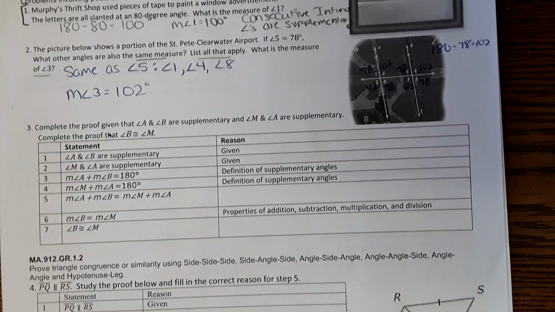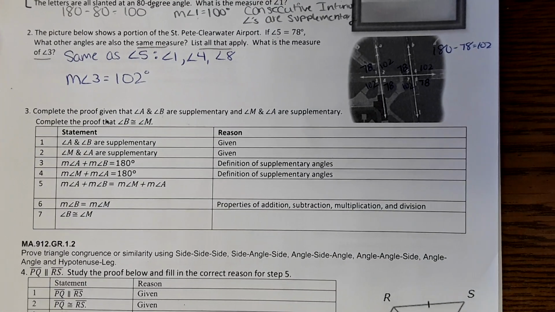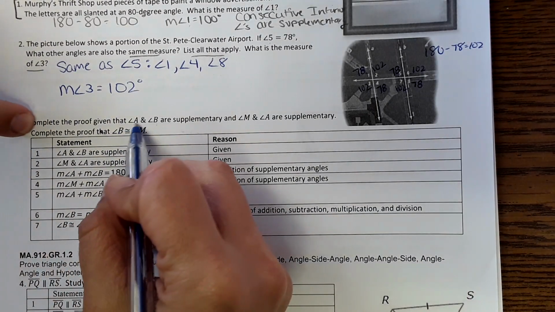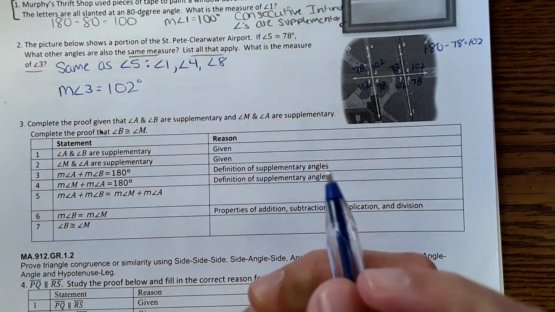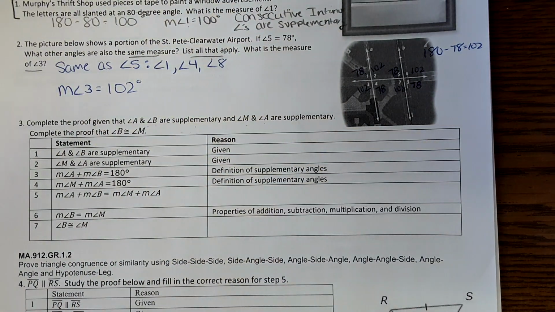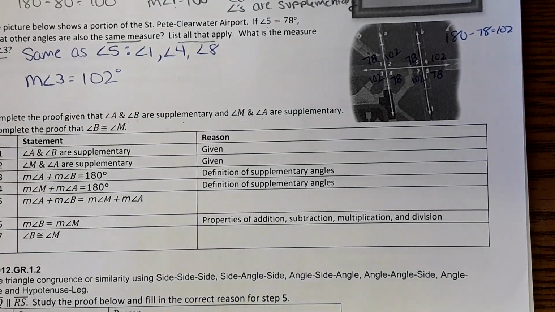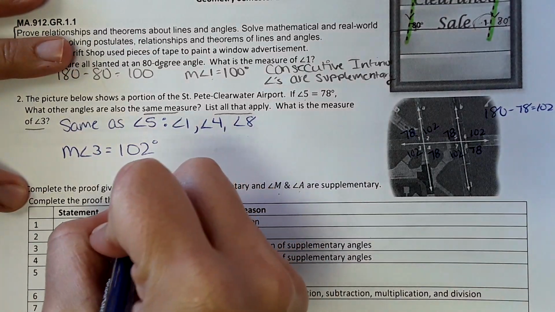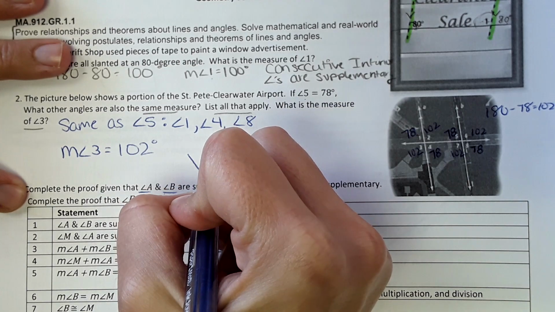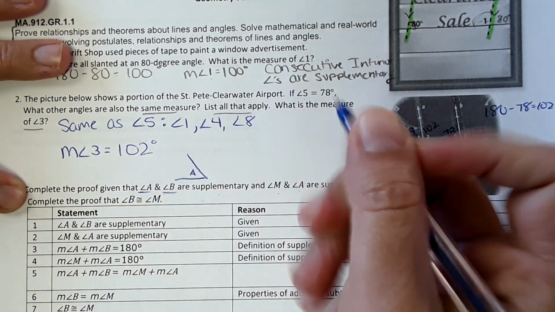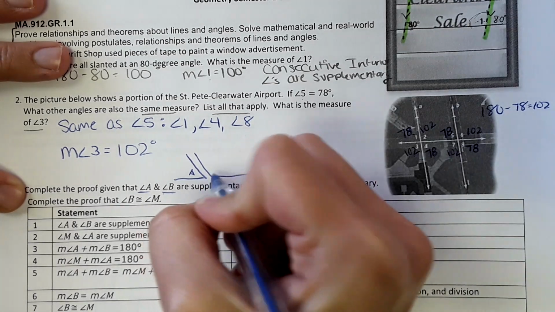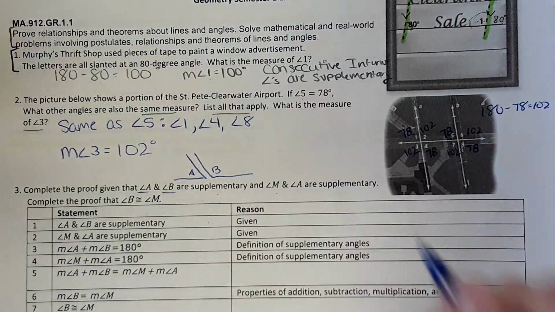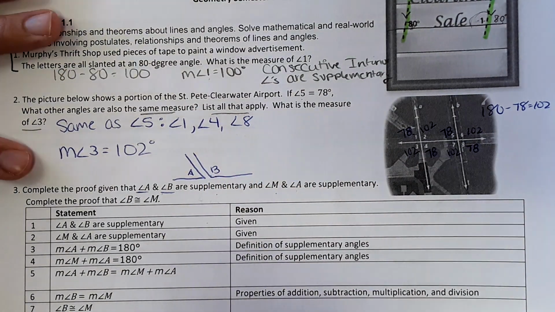Okay, so now we're moving down to the proofs. It says complete the proof given that angle A and angle B are supplementary, and M and A are supplementary. If you need to, I would draw a visual. It says A and B are supplementary, so angle A and B would make 180 degrees added together.